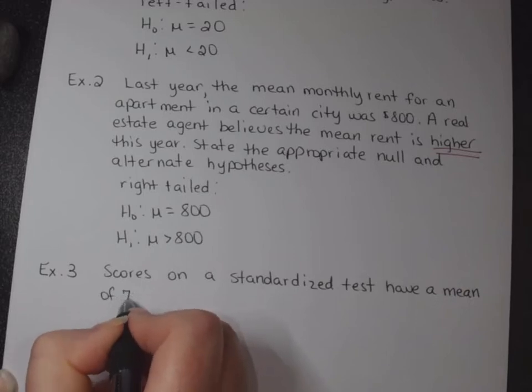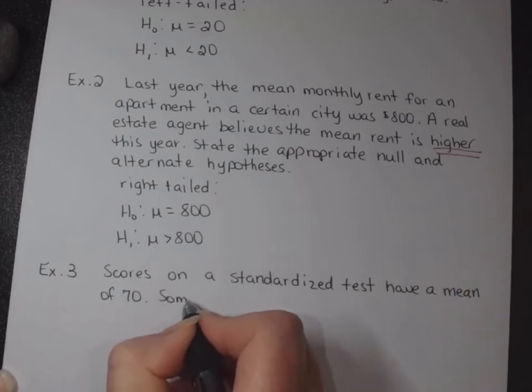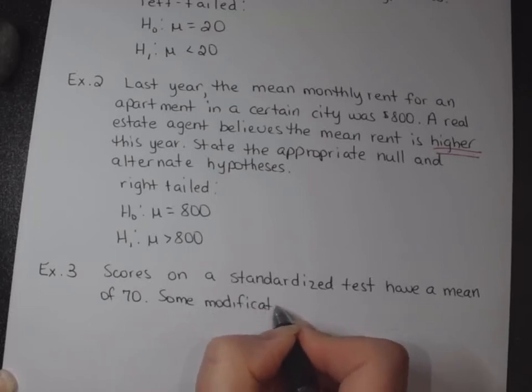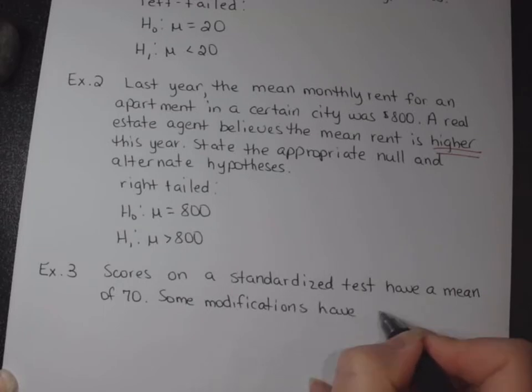So let's say the scores on some test have a mean of 70. But some changes or modifications have been made to the test.